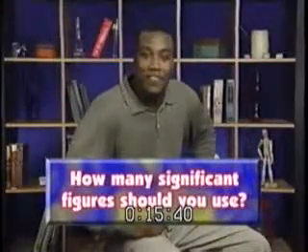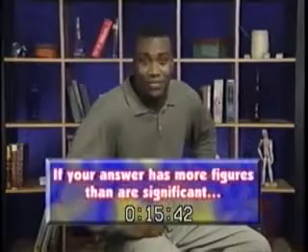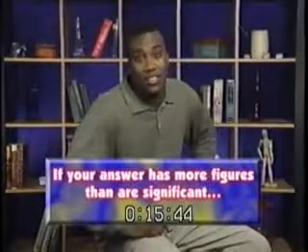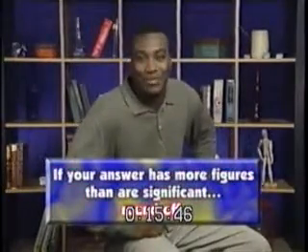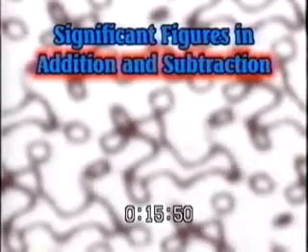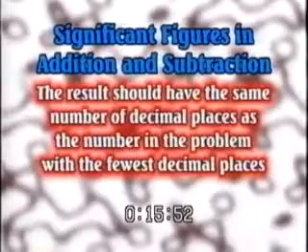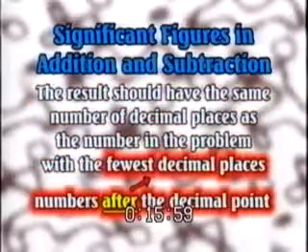When you make calculations, you have to decide how many significant figures to use in your answer. If the answer has more figures than are significant, you can round it off. Here are some general rules for sig figs. For addition and subtraction problems, give the result in as many decimal places as the number in the problem with the fewest decimal places. Remember, decimal places are only the numbers after the decimal point.